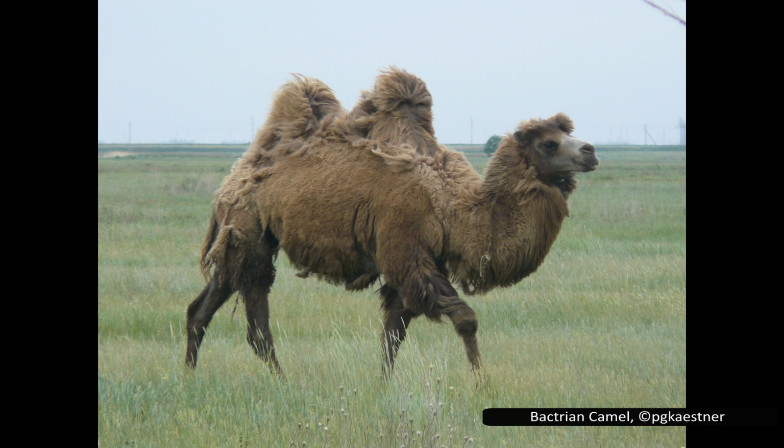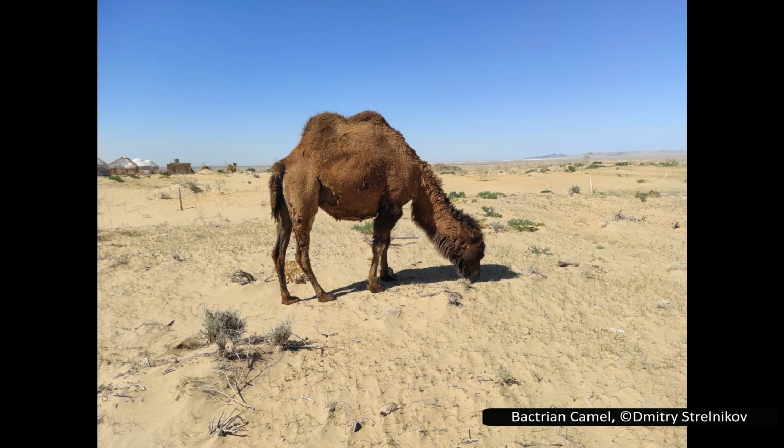During winter, it grows a long, shaggy coat to keep itself warm, and this is rapidly shed when it heads into the warmer months. They are still well adapted for droughts, but when water is available will drink an astonishing amount of it, up to 57 litres at once. Like with dromedary camels, a single male will lead a group of females.